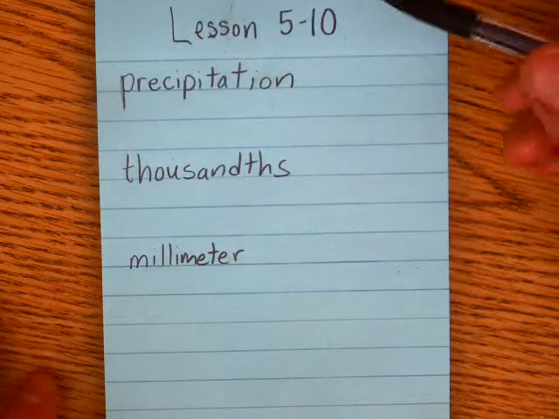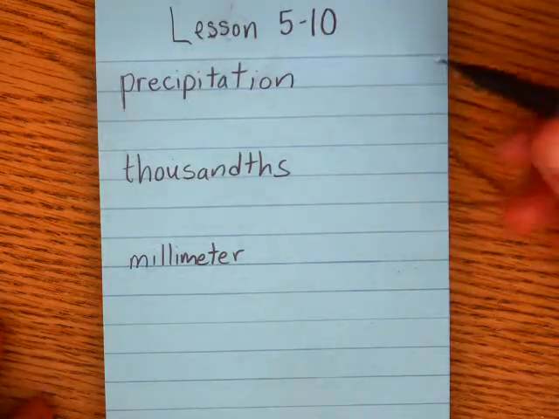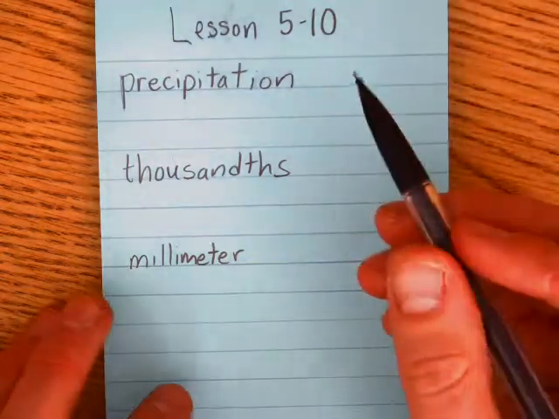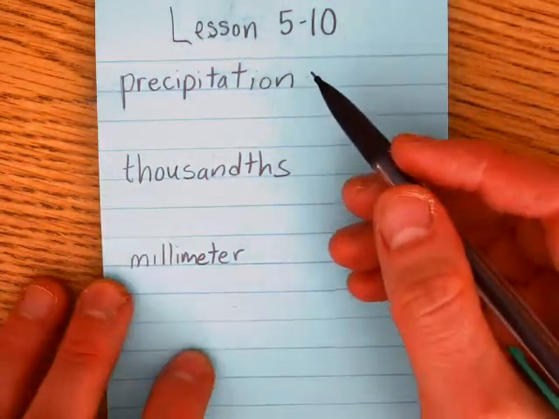Okay, so this is lesson 510 of Everyday Math, a little help for the parents. First of all, let's take a look at the vocabulary words we have in this lesson.